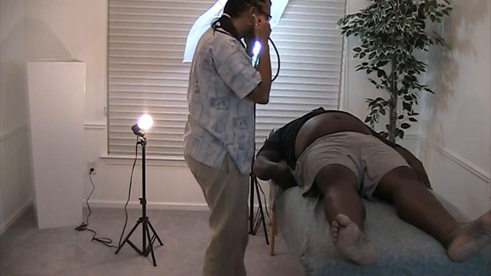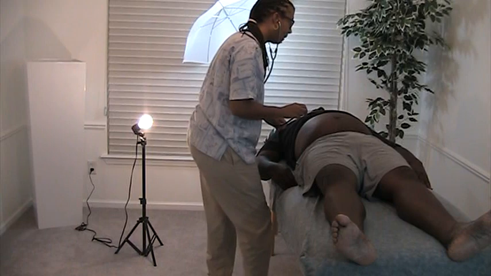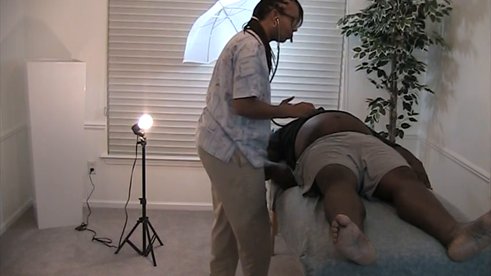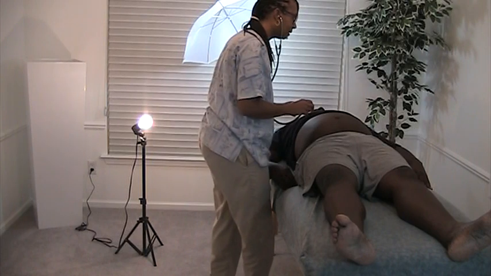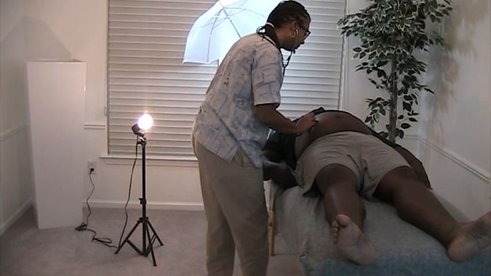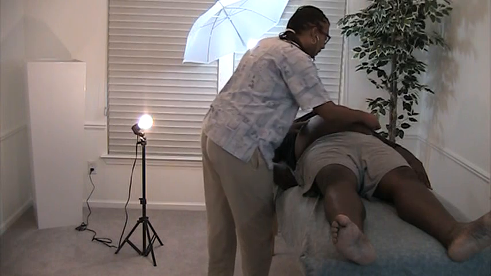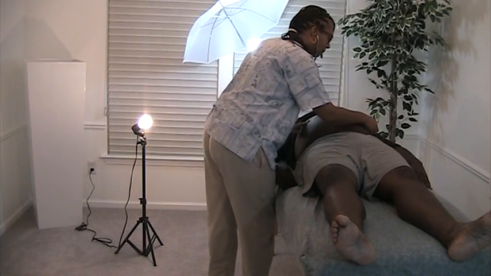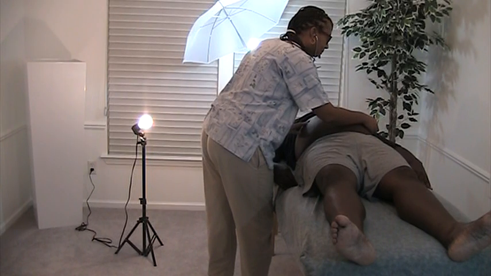Next, I gotta listen over the spleen and the liver. The liver is on the right, so I'm gonna be listening for splenic and hepatic rubs. So on the right is the liver. Then on the left for the spleen. Sometimes the spleen is hard to find because it's up under the rib cage.